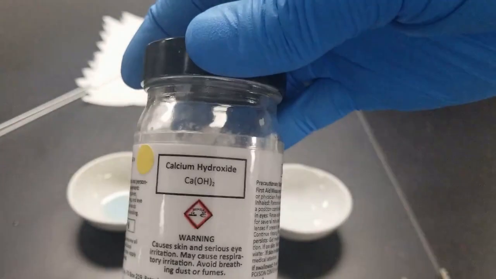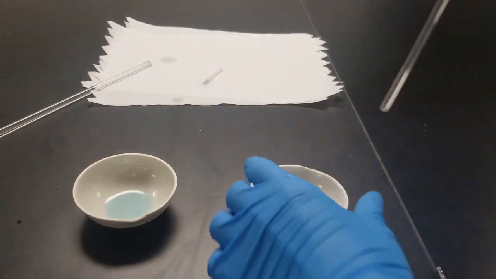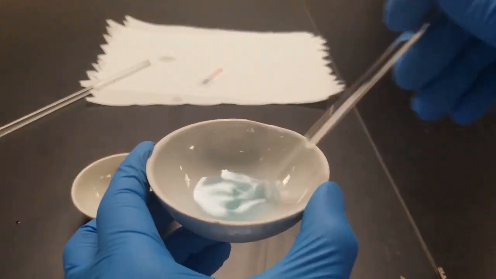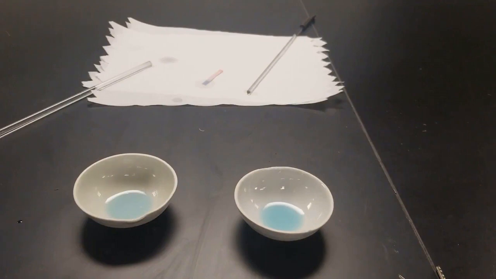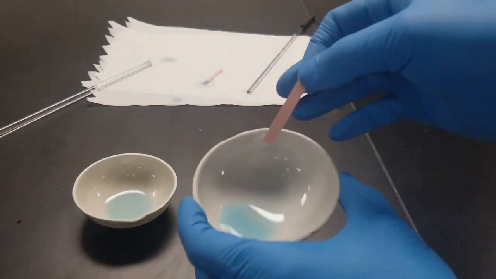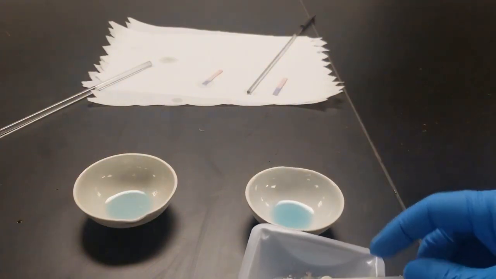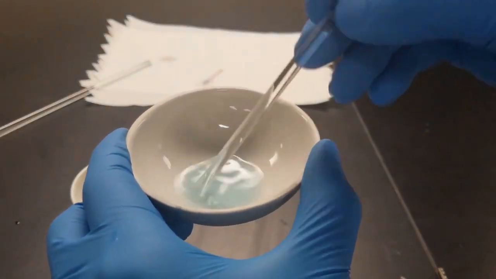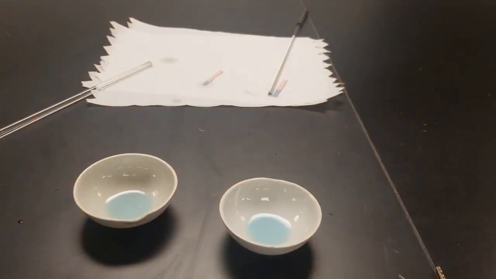So first up, calcium hydroxide. Basic. Add a little excess. And then a pinch of ammonium carbonate.